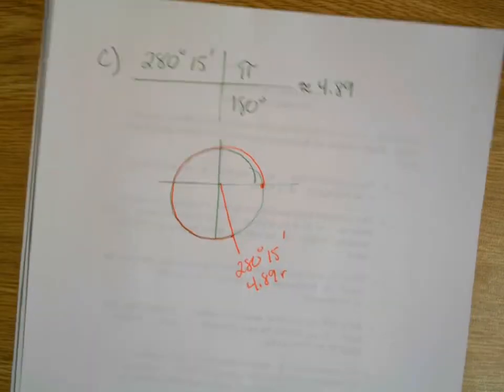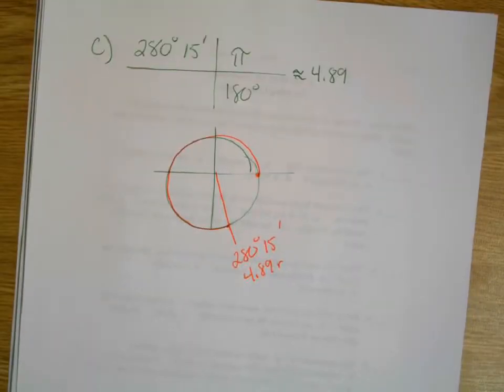0.89 radius. So with the degrees and minutes, we're not going to bother with the exact number or fraction of pi. Okay, now can you go backwards? If I give you a radian, can you convert it back to the degree?